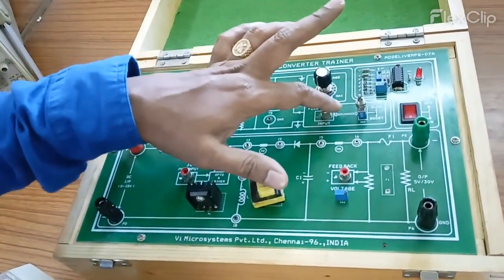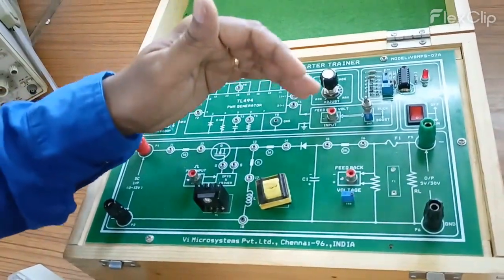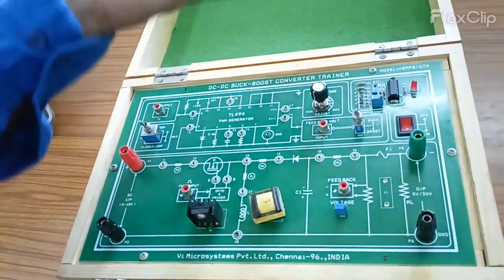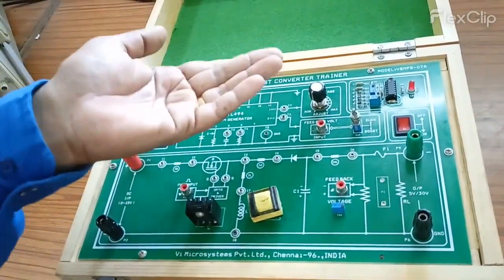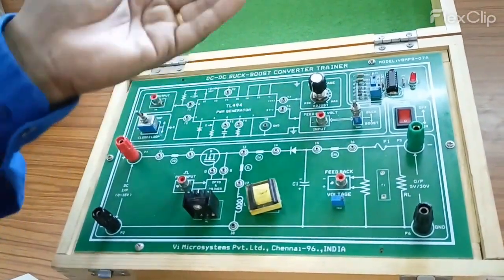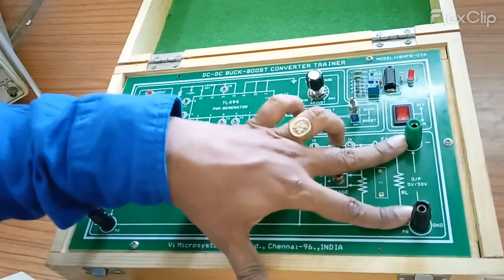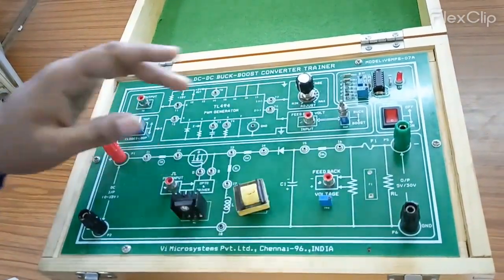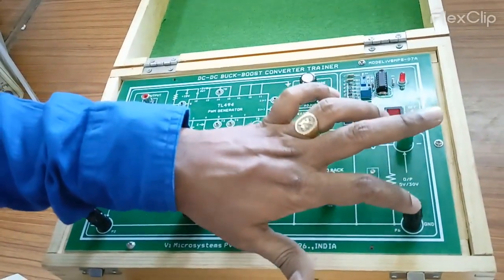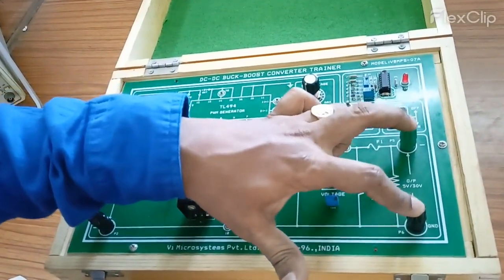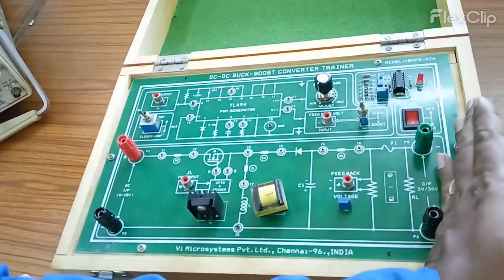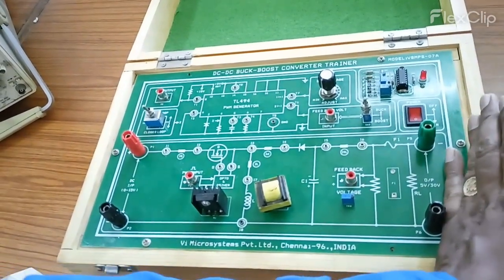If the duty ratio of this converter is less than 0.5, the converter will be in buck mode, and if it is greater than 0.5, the converter is operated in boost mode. That is the function of our normal buck converter. The output of this converter is negative. Here we give positive and negative terminals at the input, and this terminal will be the negative terminal of the output. So whenever you give a positive input, the converter will give you a negative output voltage.